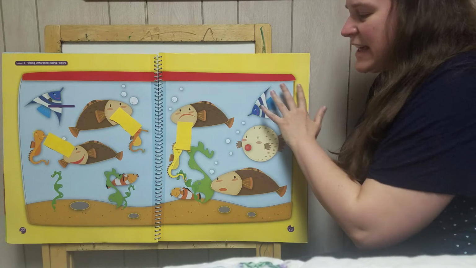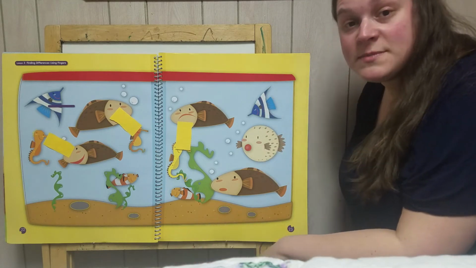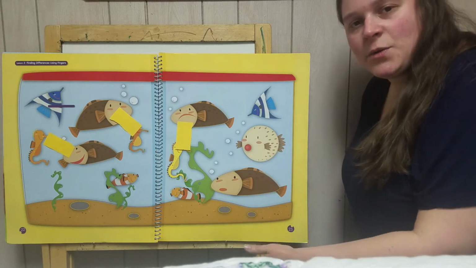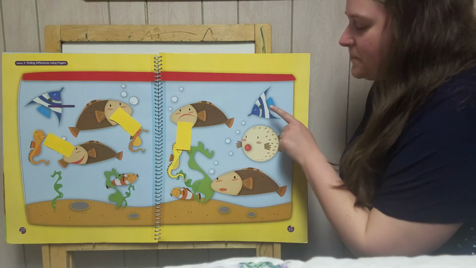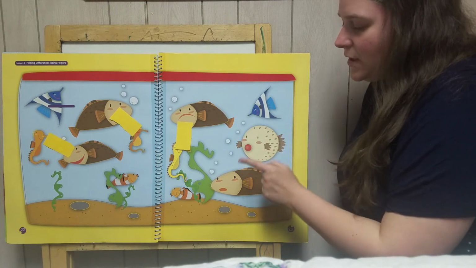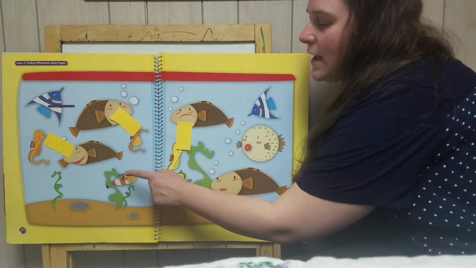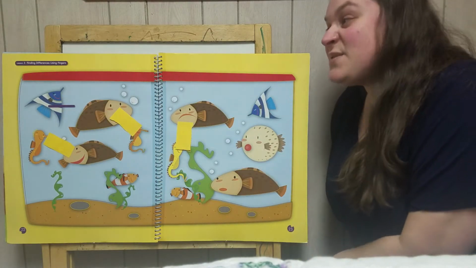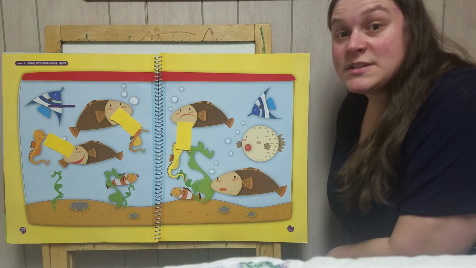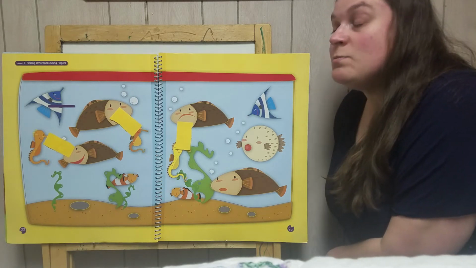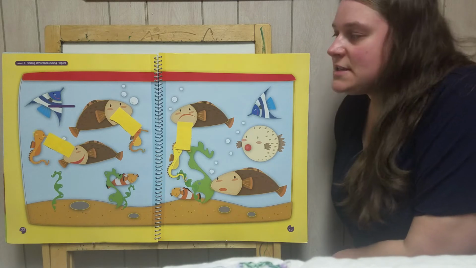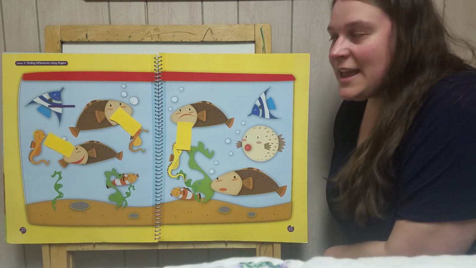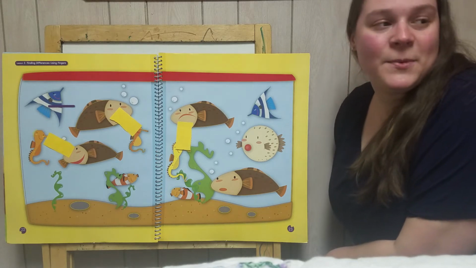So the fish that are left over that don't have a seahorse buddy, that's how many more fish there are than seahorses. So let's count those together. 1, 2, 3, 4, 5, and we can't forget this little guy over here, 6. There are 6 fish that don't have any seahorse buddies. So that means there are 6 more fish than seahorses. That also means that there are 6 less seahorses than fish. You can say it either way.